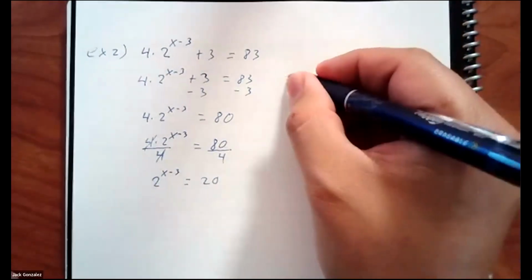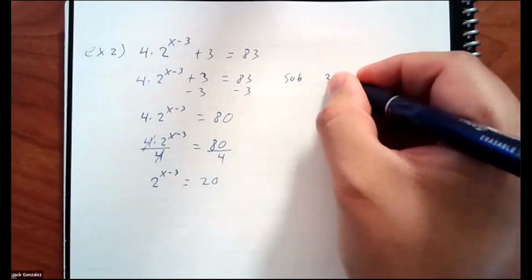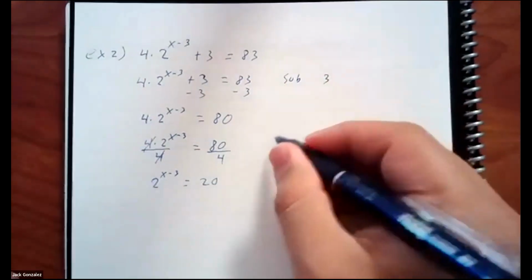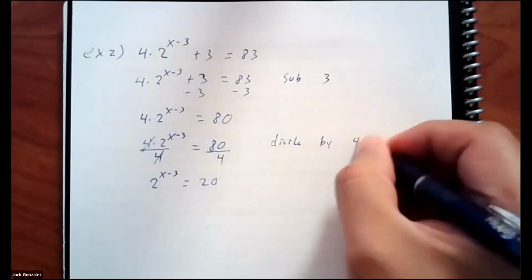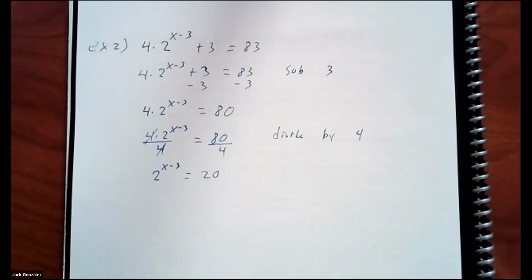So first step, subtract 3. Divide by 4. Now we introduce logs because the goal is to solve for x. So you have to bring it down in order to solve for it. Okay, that's what we're doing. So we did all those log practicing problems just to solve for this.